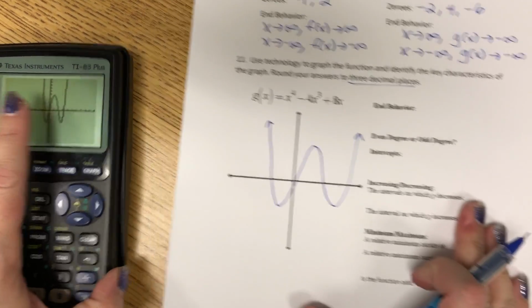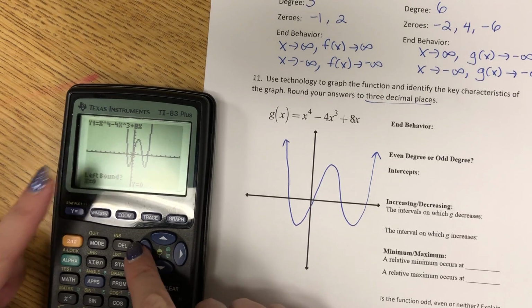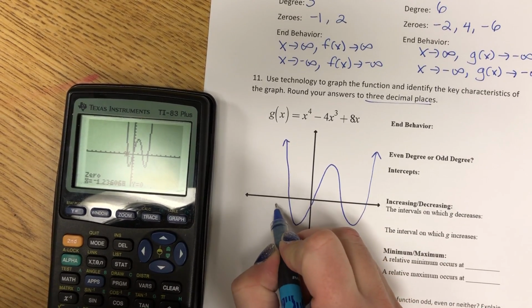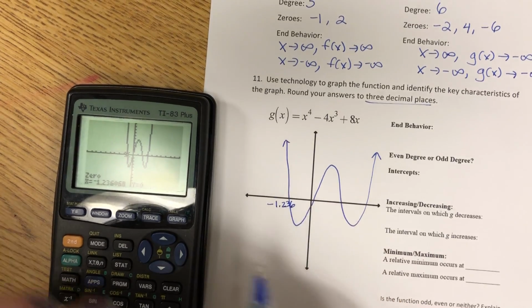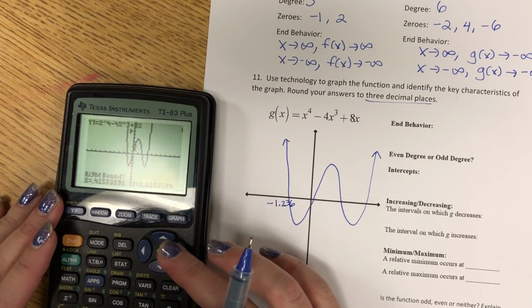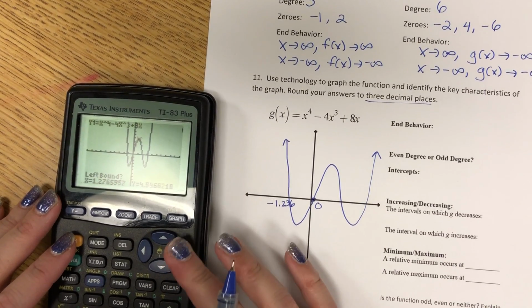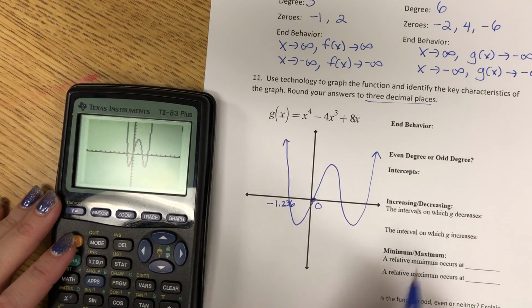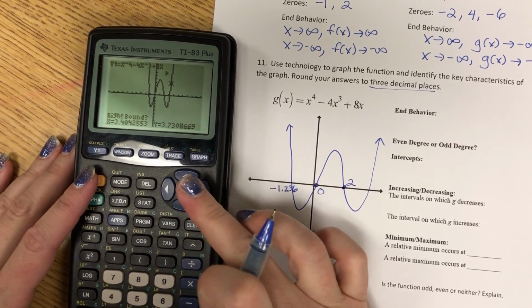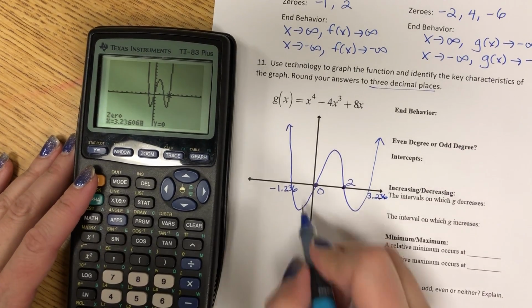And I like to label all the points, and then I will fill in all my information. So I'm gonna hit second trace. Let's do all the x-intercepts. So 0. I'm gonna find this one over here. So I'm gonna go left bound, enter, right bound, enter, guess, enter. And that is at 3 decimal places, negative 1.236. Second trace zeros. Find the other, oops, I have to hit the right arrow. 3 of them. It's a lot of button pushing. So this one's at 0. Enter, enter, enter. This one is at 2. Left bound, right bound, guess. 3.236.